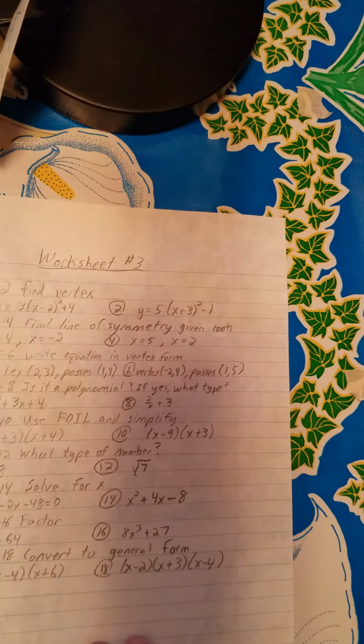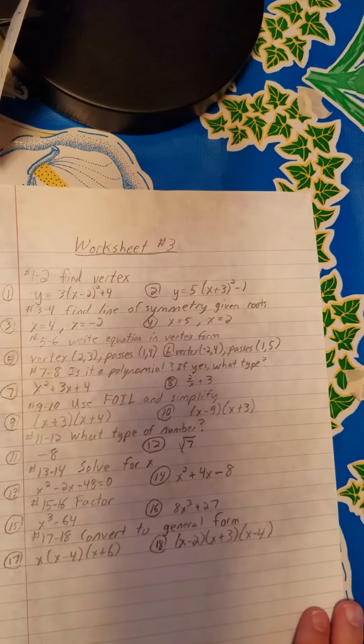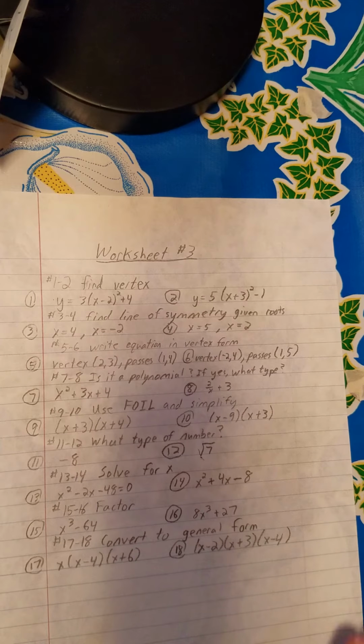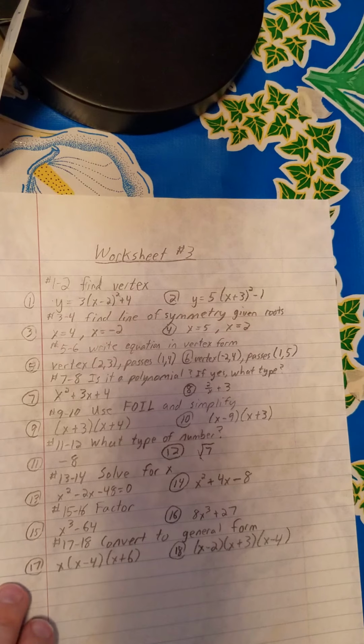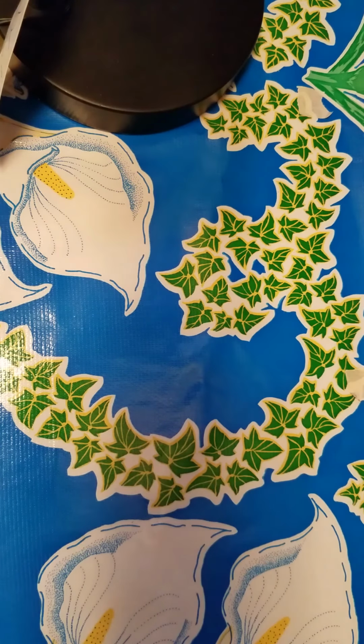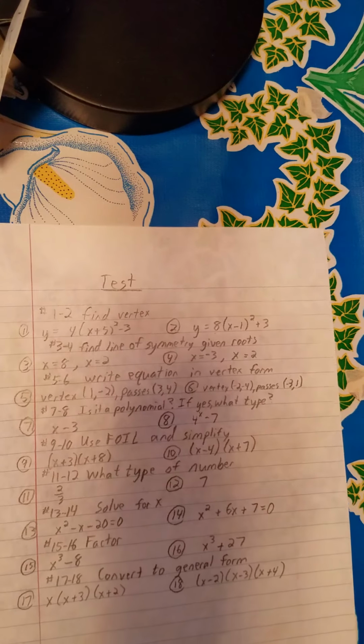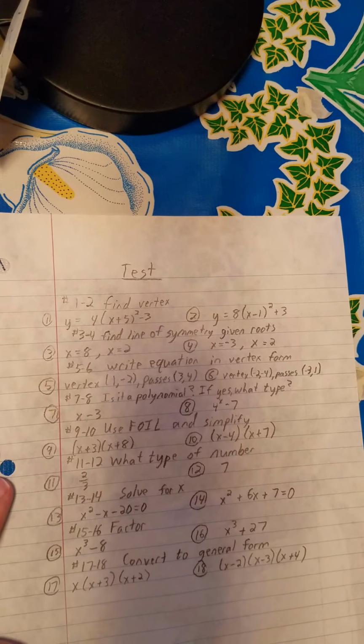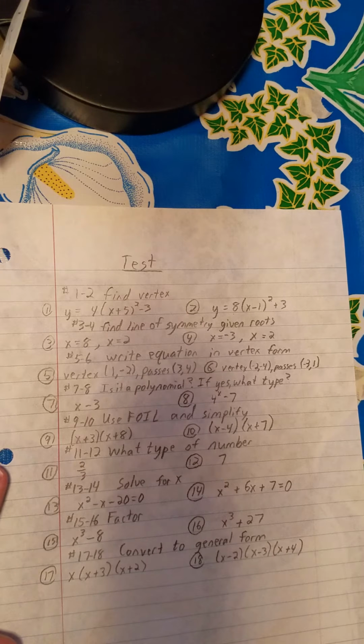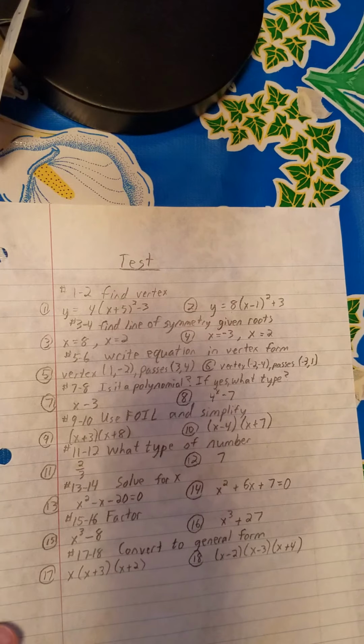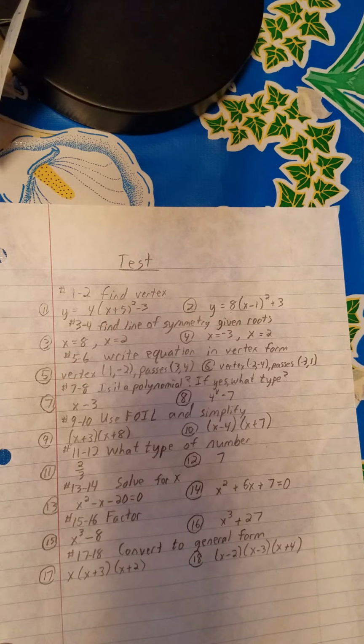Here's the worksheet that goes with that review sheet. Again, you may have to pause the video to copy this down. On Thursday, we would have had a test. Here's the test. Again, pause the video to copy down the problems. Again, your grade cannot go down.